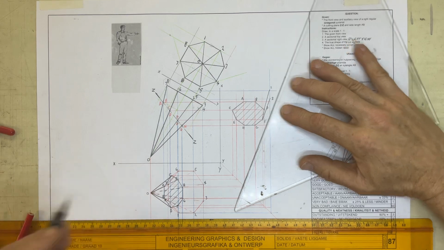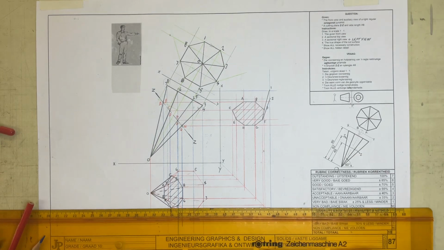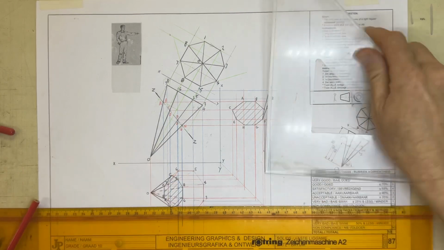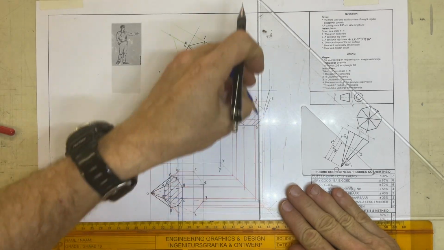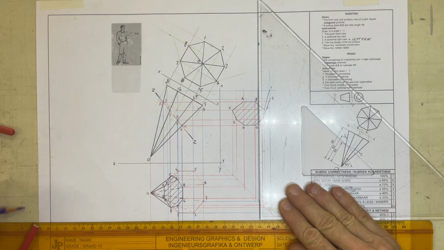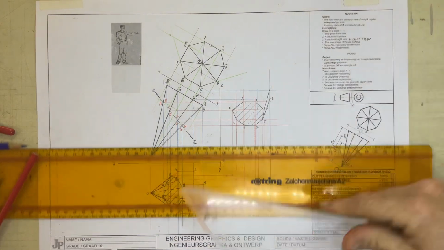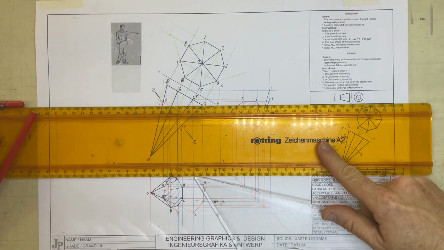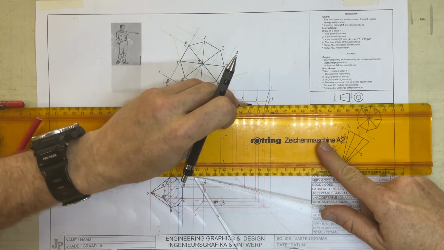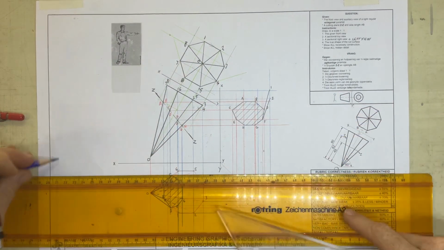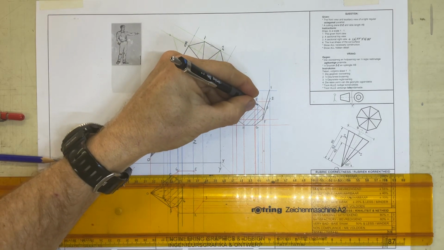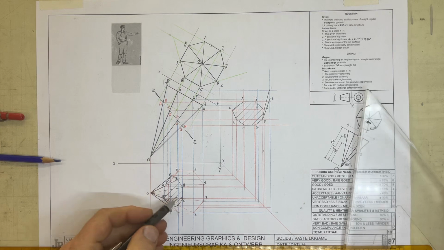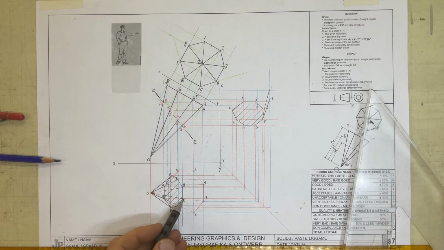All right. Let's have a look at point number 3 over here. Point number 3 is coming across over there, and I have got a point 3 at that point. There is point number 3. Now, point number 3 is linked up with G over here.